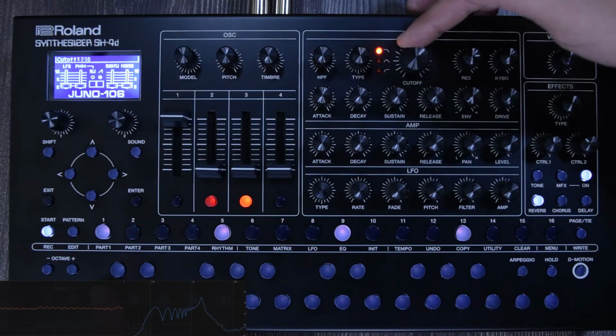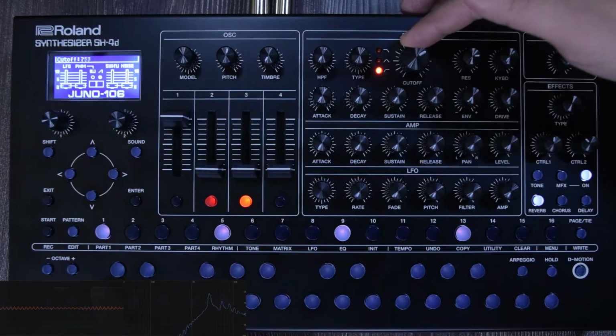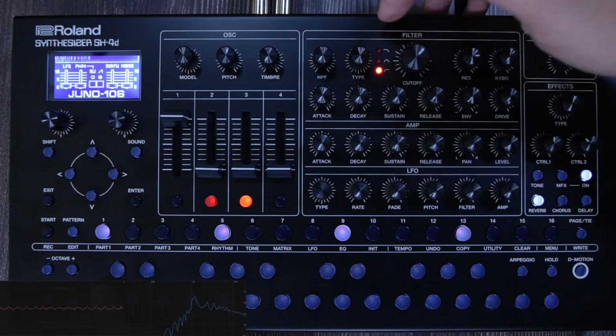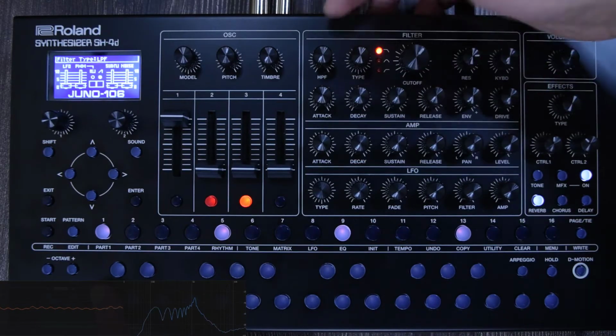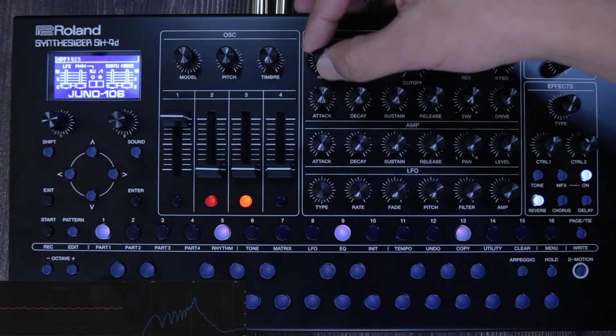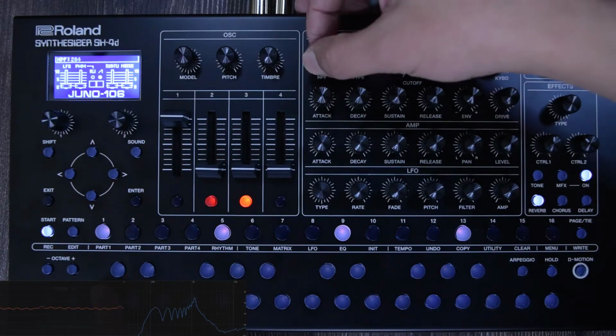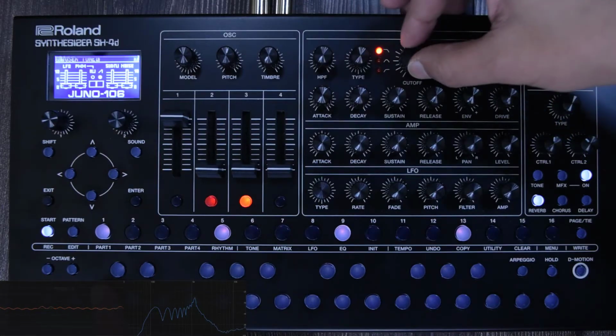Right. So you also have a high pass filter. Now notice that we can do a high pass filter right here, but we can also do it from here. If I go up on this one, notice that we are just chopping the lower frequencies. So again, this works like a standard synthesizer.